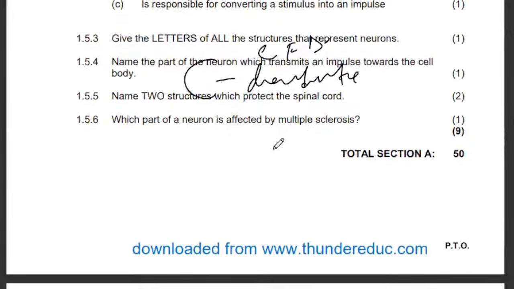So name the two structures which protect the spinal cord. Here we're talking about the vertebral column.